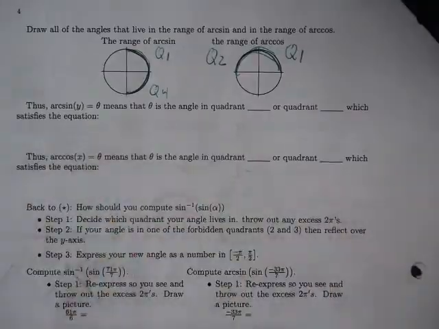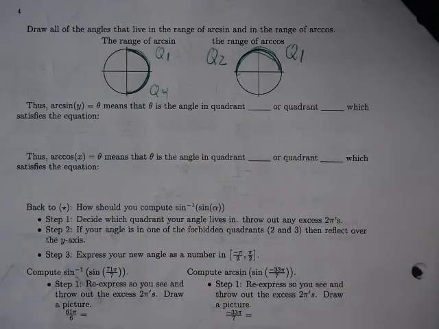Yes? Oh, does anyone not have the notes that we started going through yesterday? Okay. Yeah. There, and one more back. Anyone else?